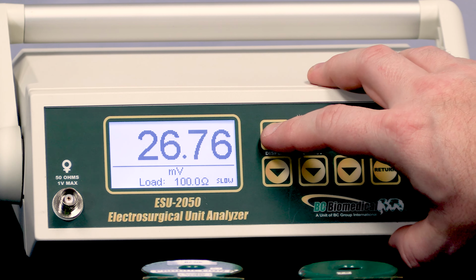So let's say I have a set of loads that I use consistently. I don't have a 200 ohm load on me, so why do I need to scroll past the 200 ohm load? What I can do is if I press the setup button again, I can configure which loads I have. And so I can tell it that I've only got 2 different loads.